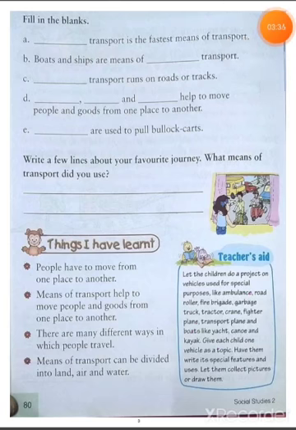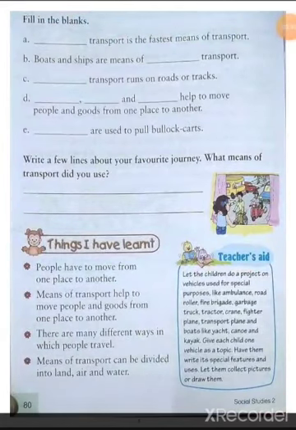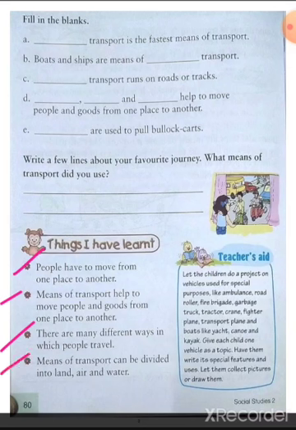Now, things I have learned. People have to move from one place to another. Means of transport help to move people and goods from one place to another. There are many different ways in which people travel, and also means of transport can be divided into land, air, and water.